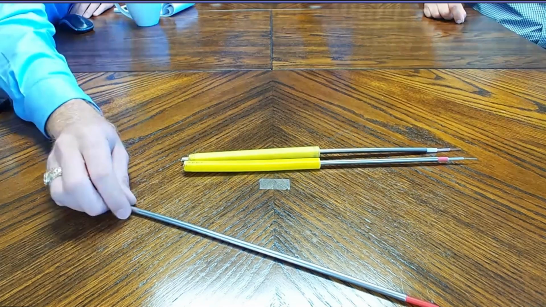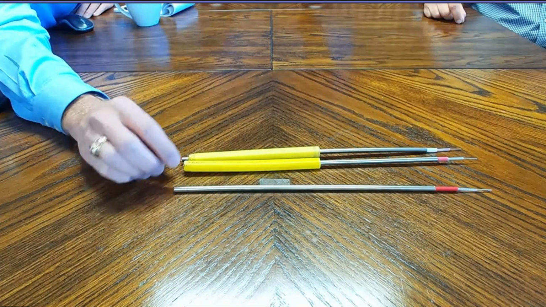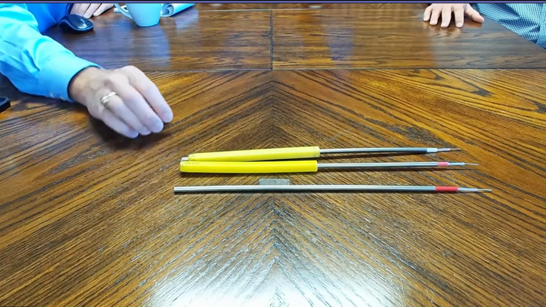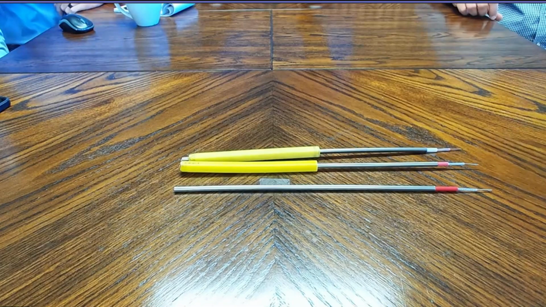Okay, so your bare cable is going to be a quarter of an inch, 0.25. And then this is roughly going to be 0.40 inches. Roughly, yeah. Okay. And maybe I missed it, but what was the difference between these two?